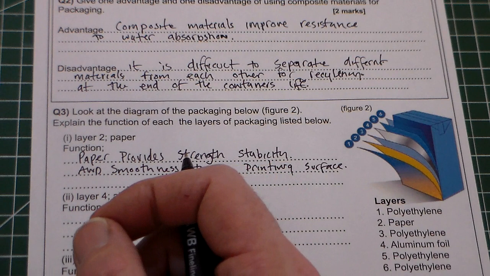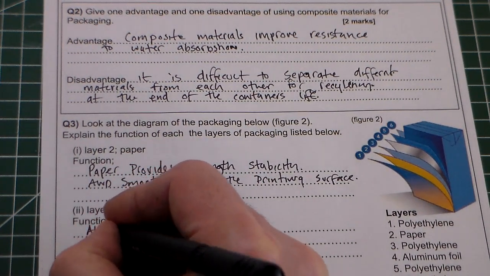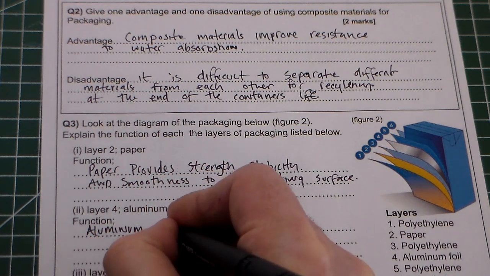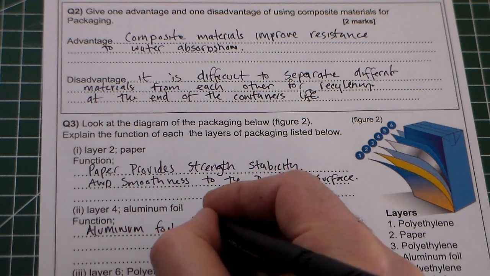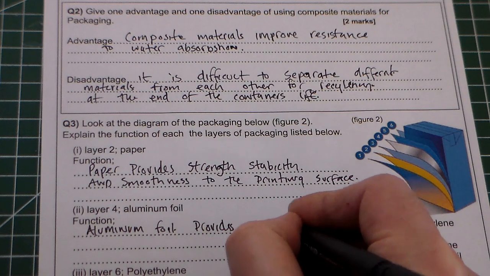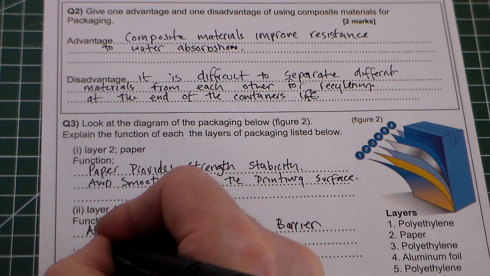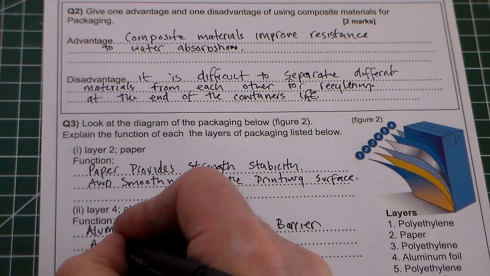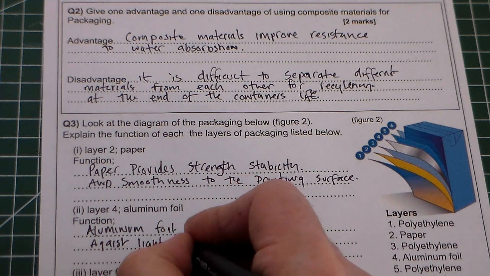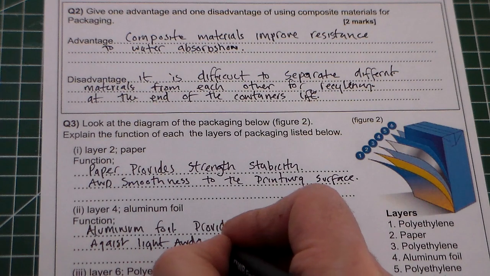So let's say foil provides a barrier against light and oxygen.